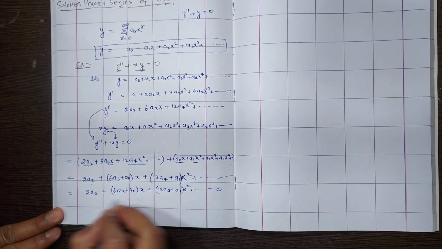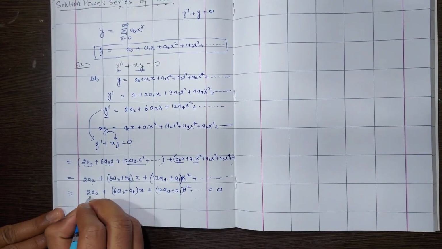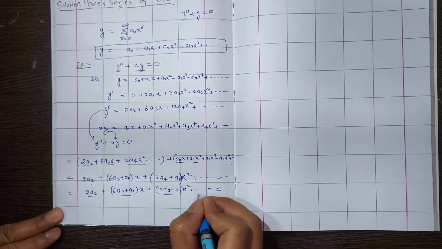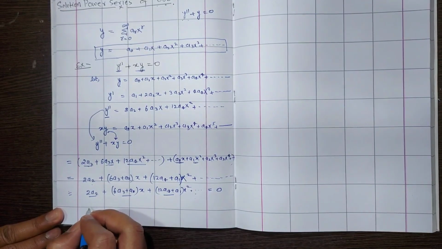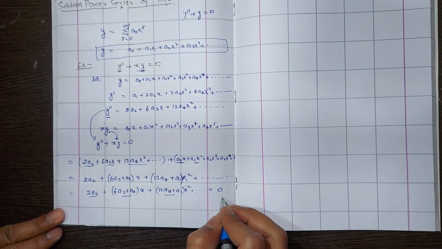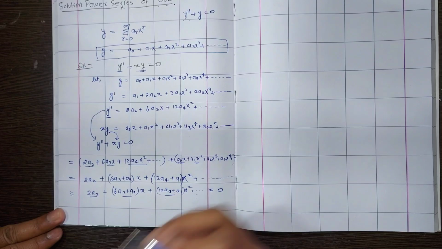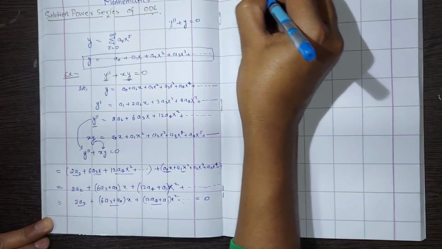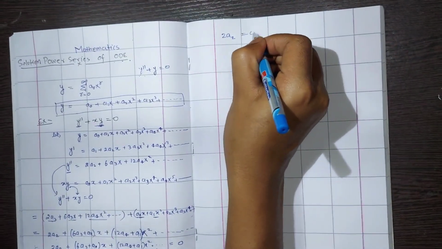For this whole expression to become 0, each coefficient must be 0, and the other terms should also be 0. So on comparing the left hand side and right hand side, because we have to make the left hand side 0, why? Because on the right hand side everything is 0. On comparing we can simply write that 2 times a2 is equal to 0.